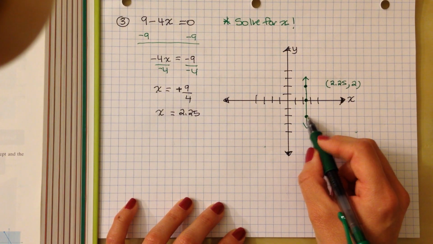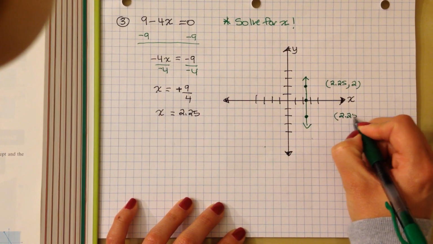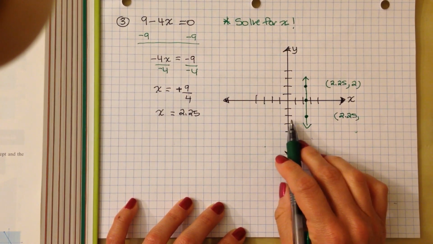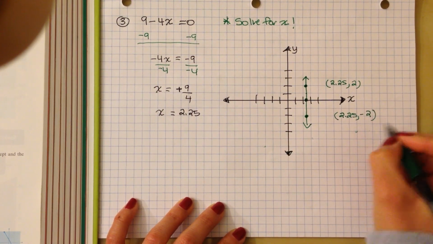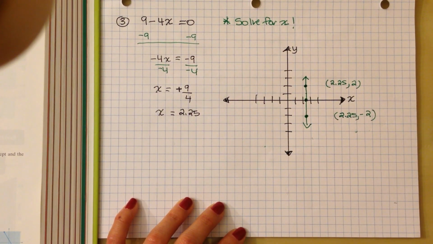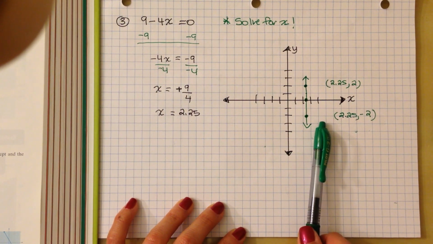And let's label this third point. Remember, the x value is always the same, 2.25. The only thing that changes is your y value. The y value here is at -2. And so we have our graph. Anytime you have an equation that only contains x, that corresponds to a vertical line, and it goes through the x-axis.